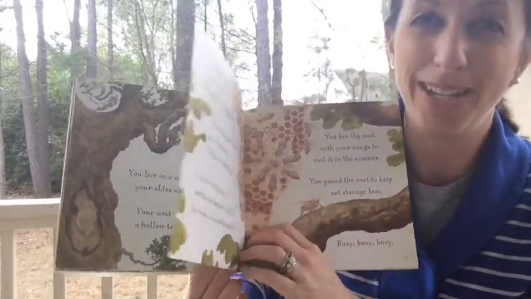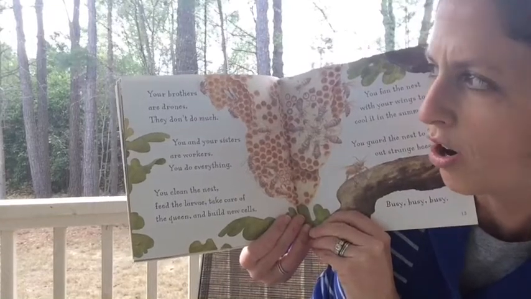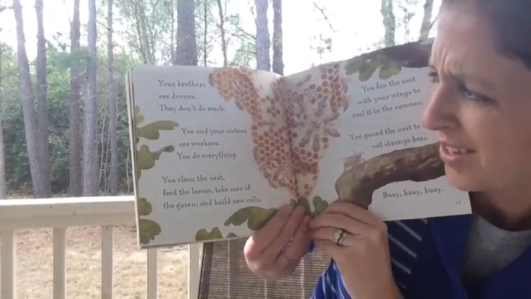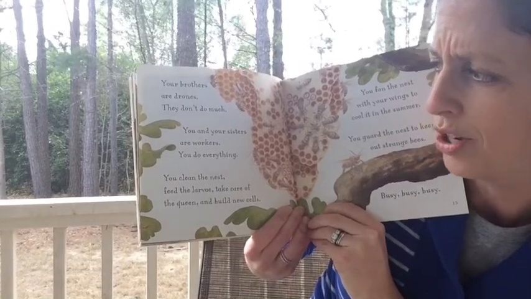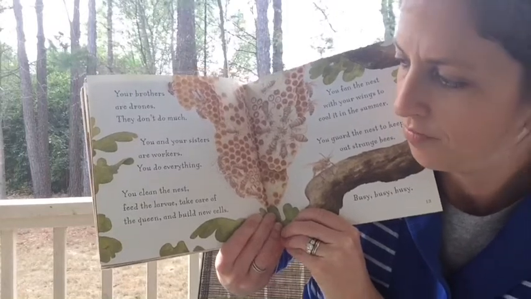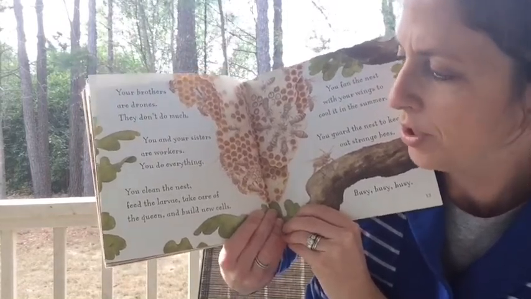When I think about a bee's nest, I think of a hive. Your brothers are drones. They don't do much. You and your sisters are workers. You do everything. You clean the nest, feed the larvae, take care of the queen, and build new cells.